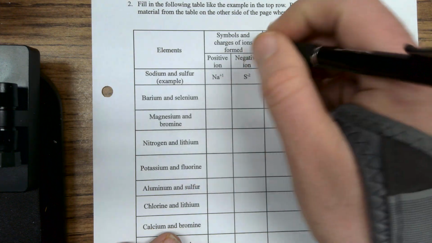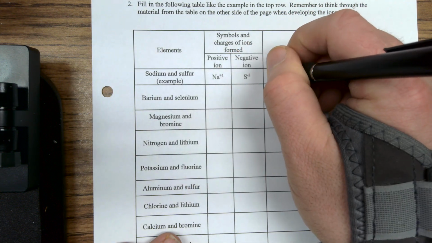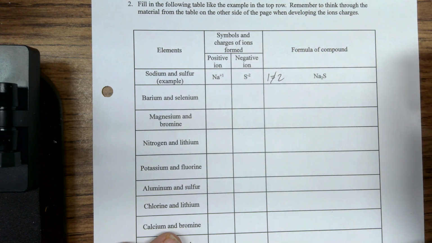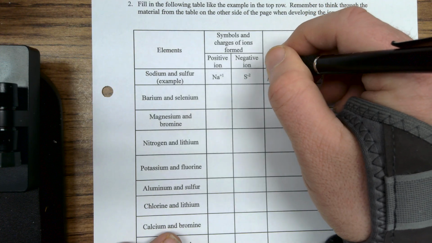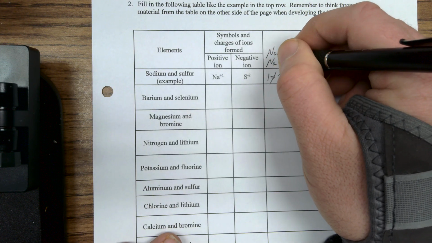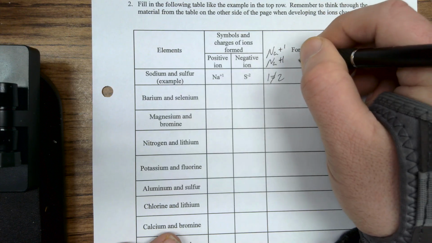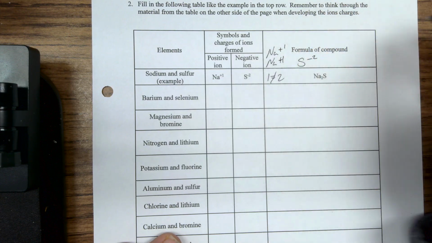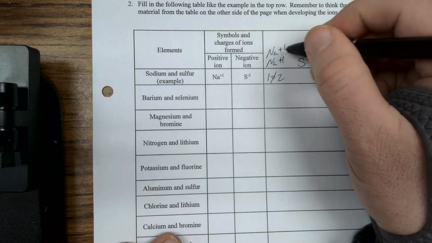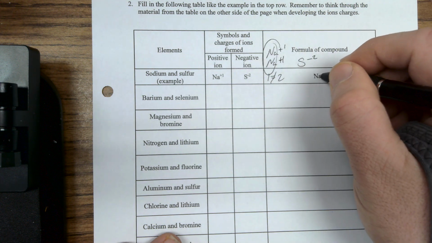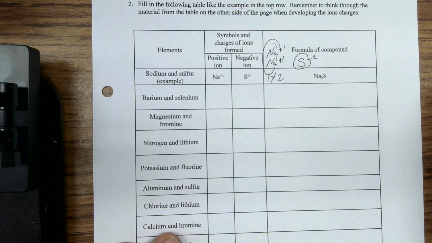Now, if I left it like this, 1 doesn't equal 2. I need two sodiums to balance out the S-2. So Na2S, two Na, one S.